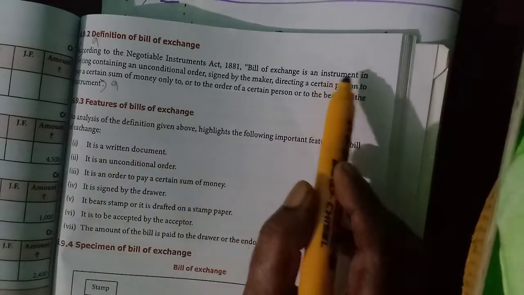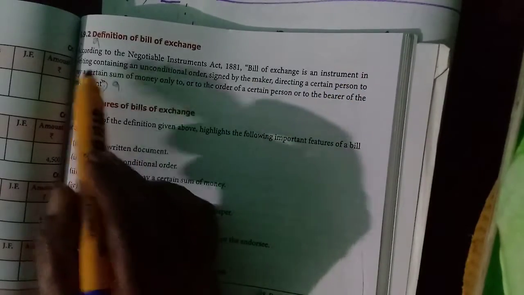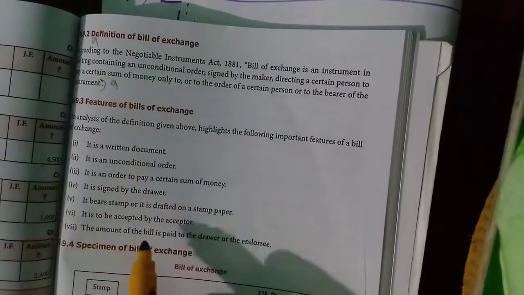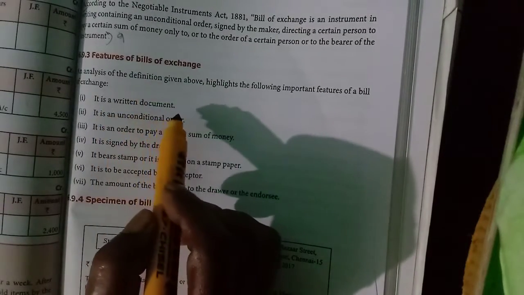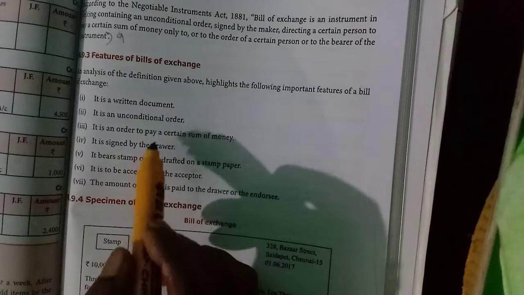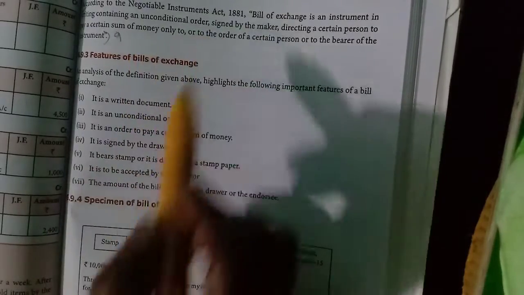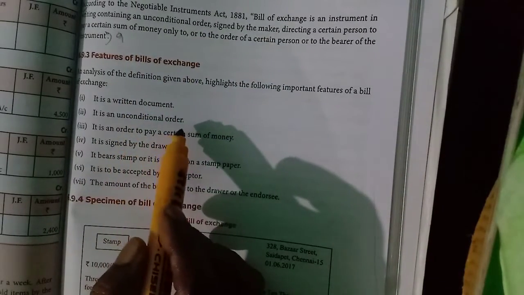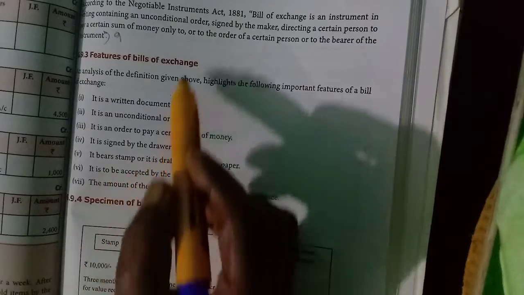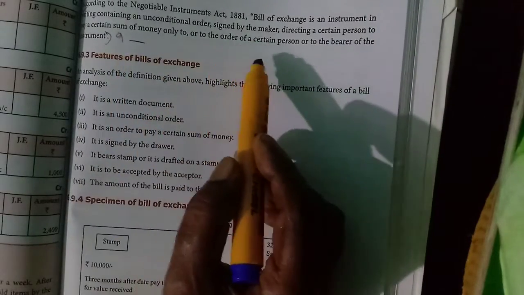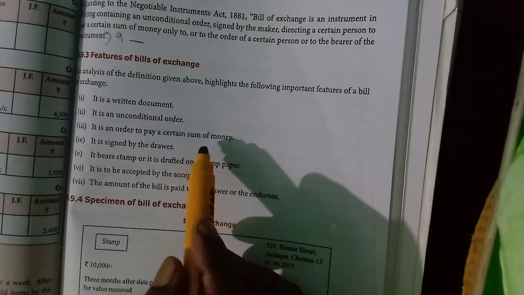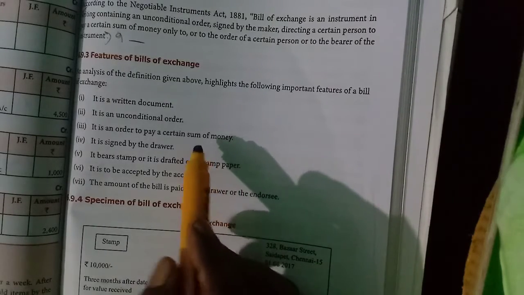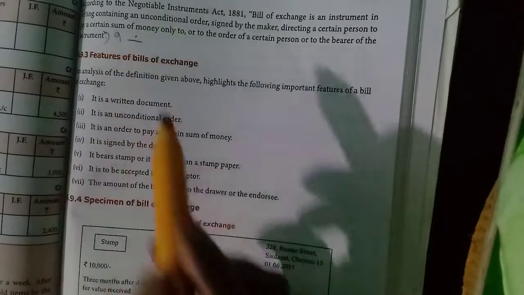Okay, but it is an instrument in writing, it is given. So what is the first feature? It is a written document. Then unconditional order. So it is an unconditional order. Then order to pay a certain sum of money. Okay, that amount will be written. So it is a certain sum of money given, isn't it?